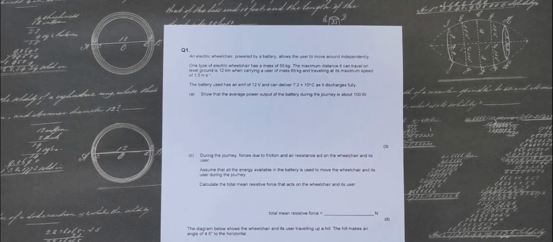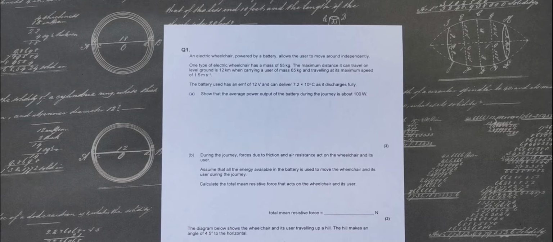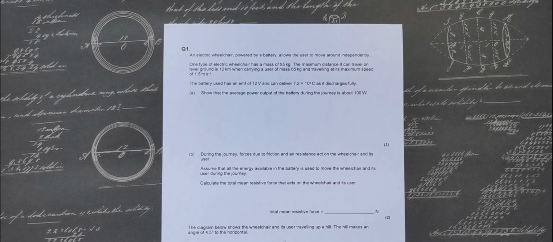Okay, so I'm going to go through the exam question with you. My advice is for you to go and find the question online, have a go at it yourself first, and then come back to this video to see a worked solution if you're not sure how any of it worked.